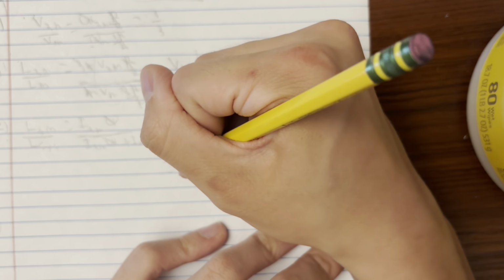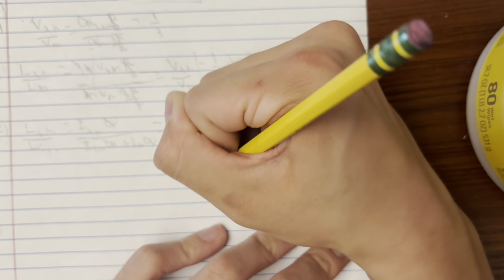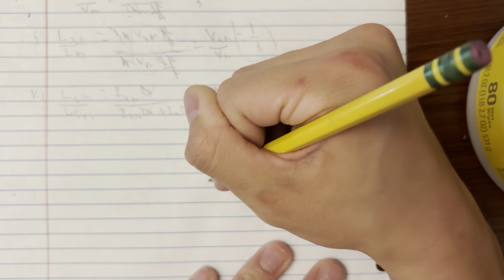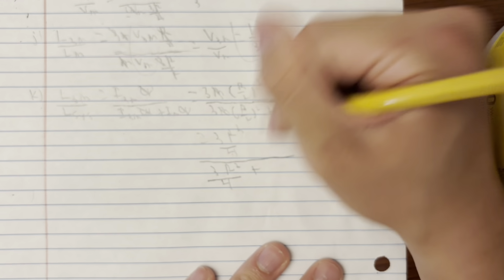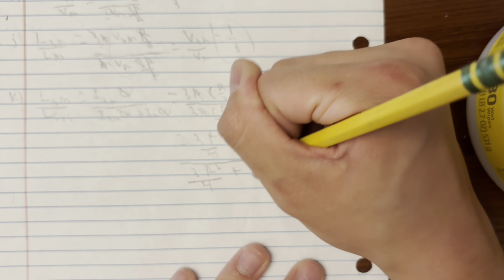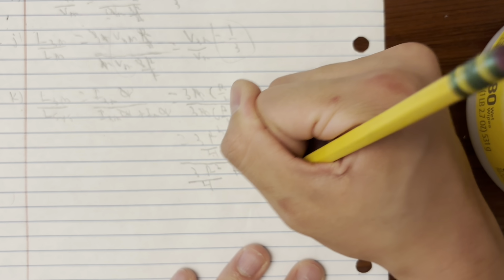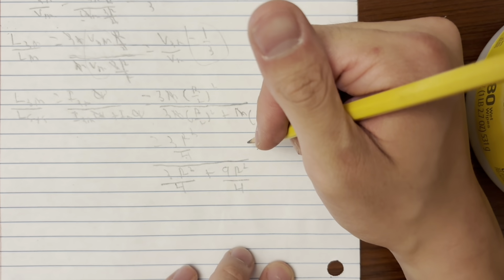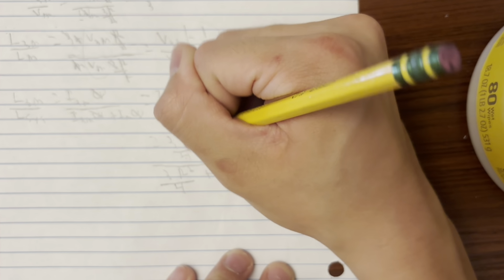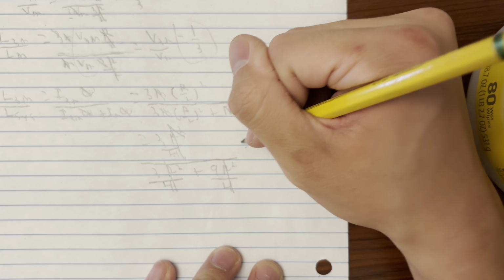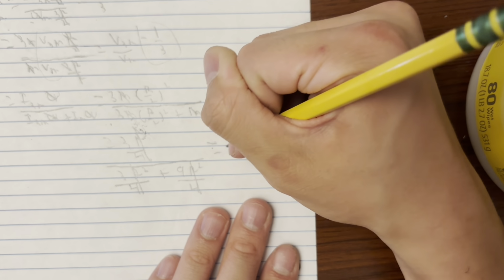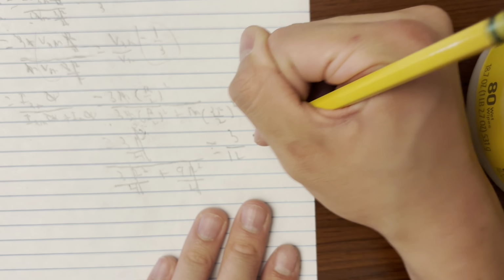So now we have 3 r squared over 4, all over 3 r squared over 4, plus here it's 3r, and that squared is 9r squared all over 4. And then you can cancel out these 4s and these r squared terms. So now you're left with just 3 over 3 plus 9, which is 12, and then your ratio would now be 1/4.